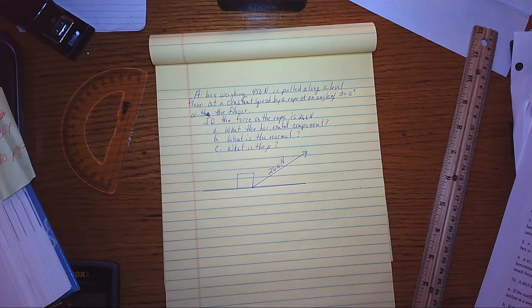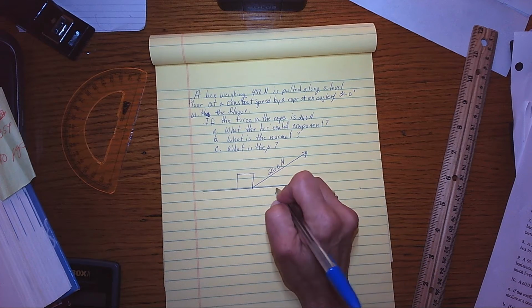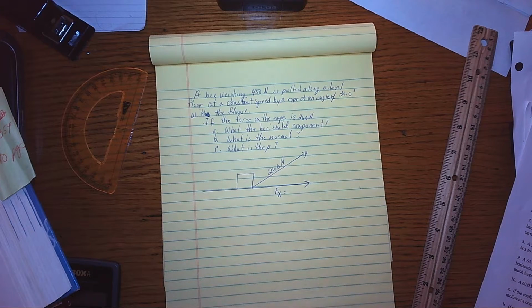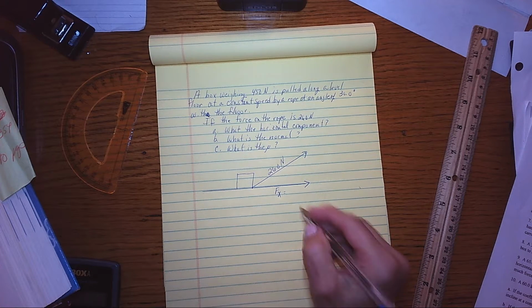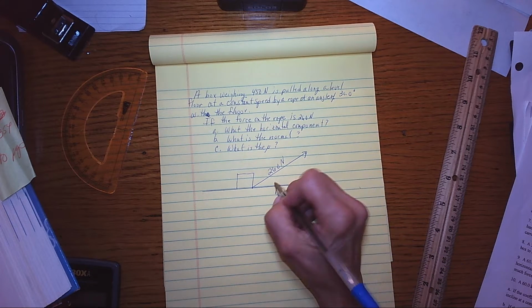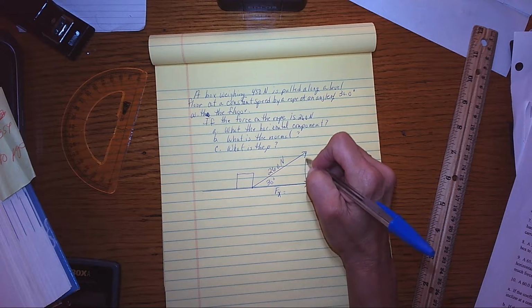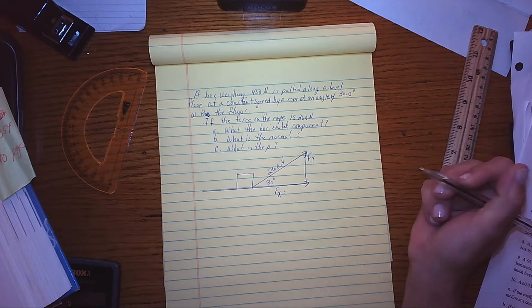We're going to do the same thing here, okay? We need to know what component of that force is Fx, and what the component of Fy is, okay?